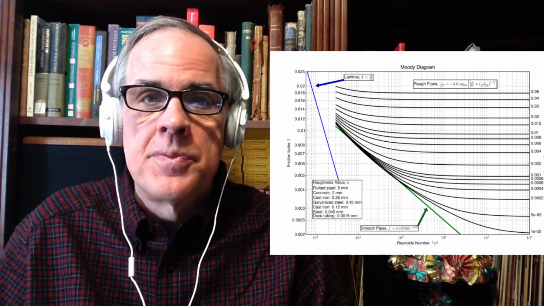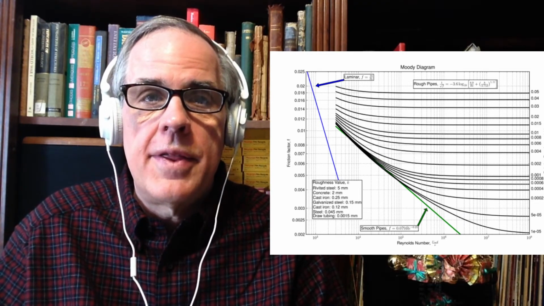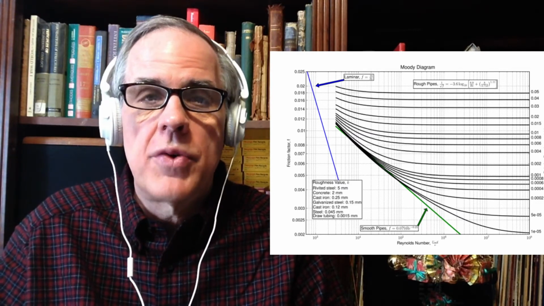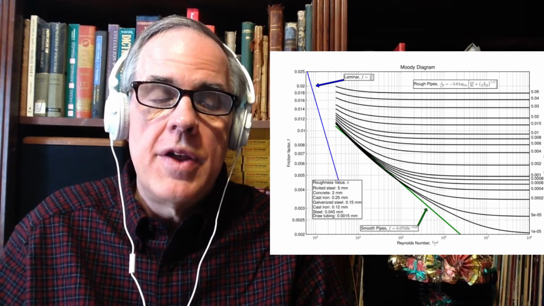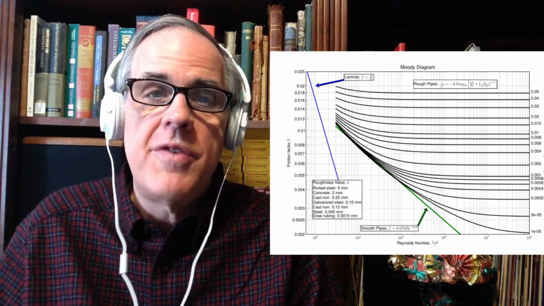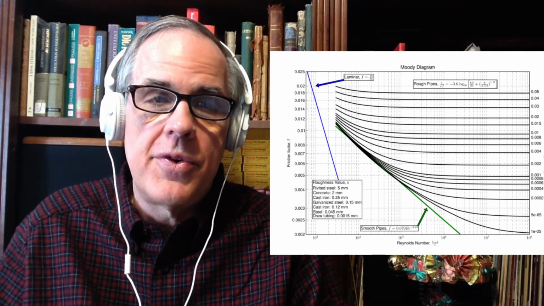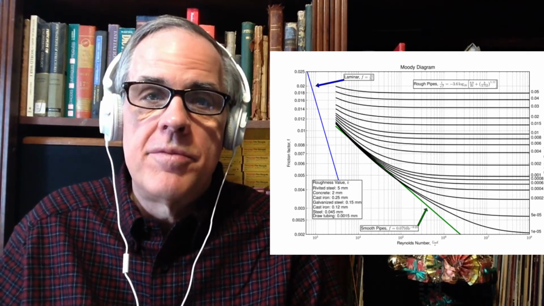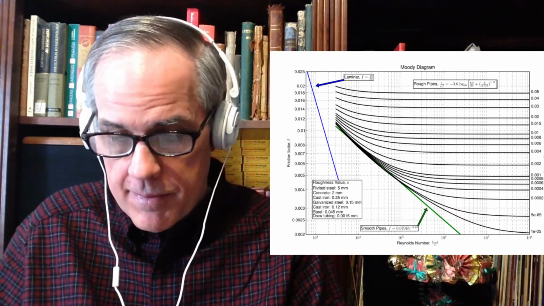That's one quantity you need to compute. The second thing you need to know is Reynolds number. It's at the bottom on the x-axis. Well, basically we know how to compute Reynolds numbers. And if you don't remember how to compute Reynolds numbers, or you're not very good at it, I've got some help on that too, at the bottom.